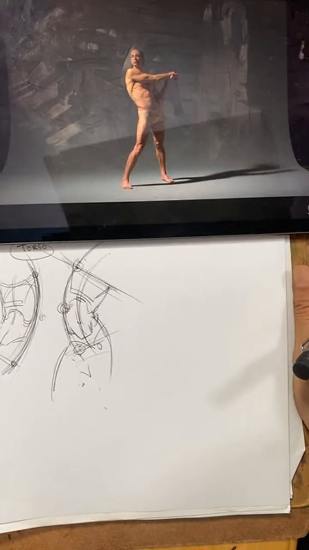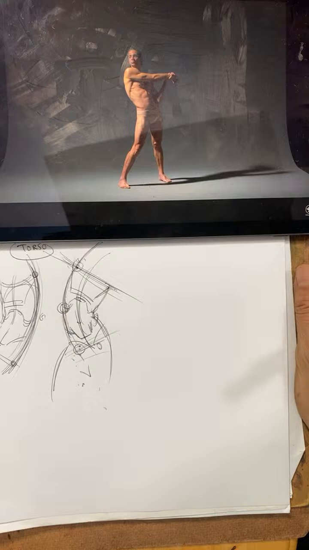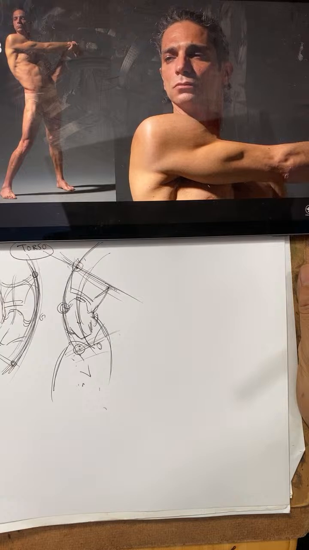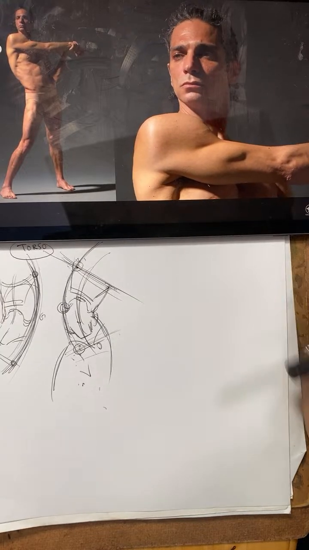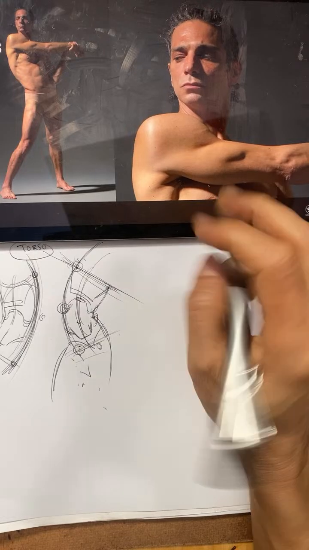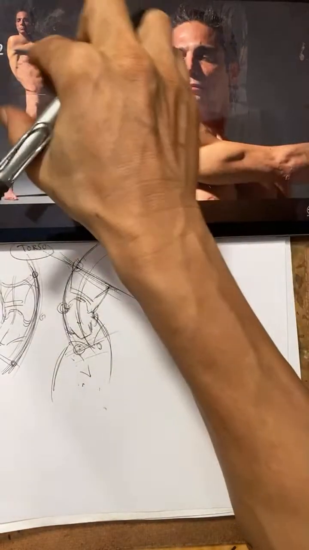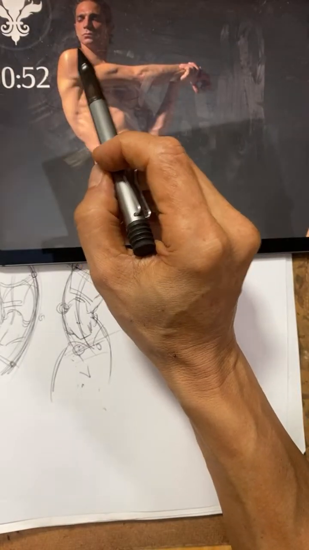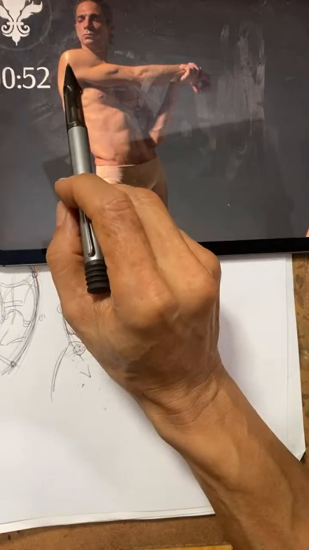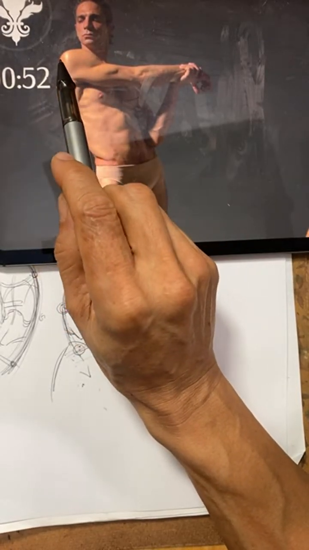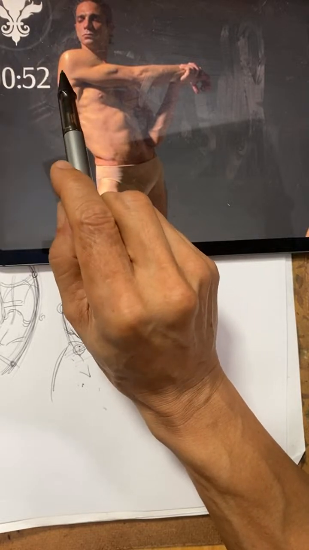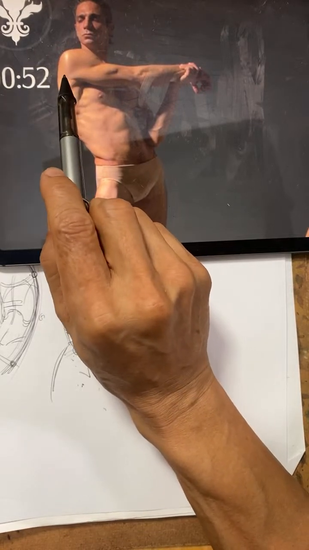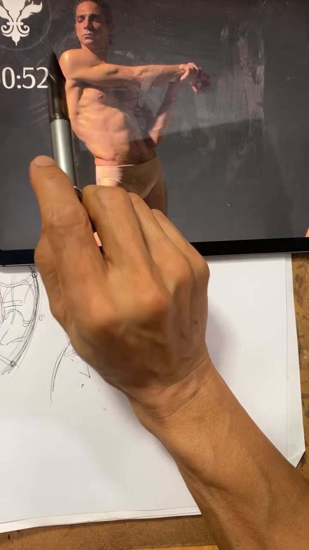Okay, let's look at one more 1 minute here. So shoulder line is clearly hidden. Shoulder line is hidden, but you see that highlight? That's what I'm looking at. That only occurs because there's a sharp point, there's a crescendo, there's a peak of form, and most likely it's a bone. Most likely it's a bone.